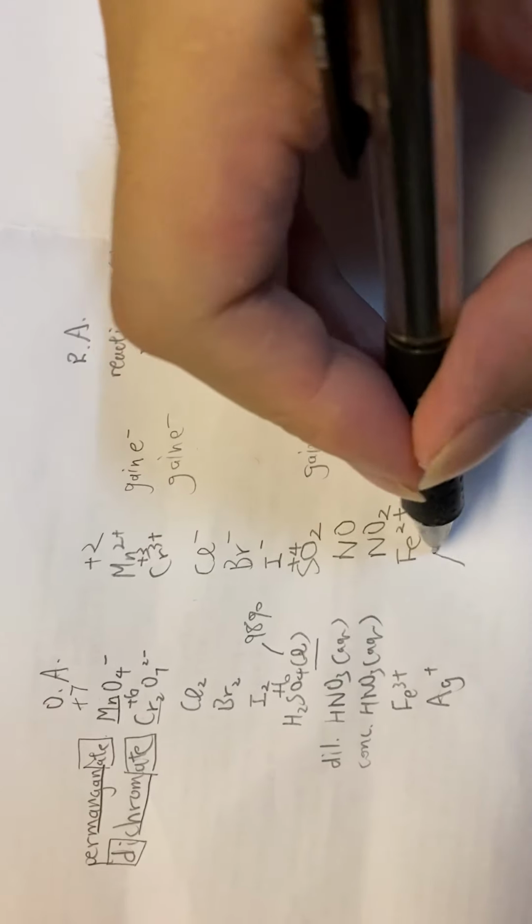And then some ions come from unreactive metals, which are willing to accept electrons back to become their elemental state again. So Ag+ is also one of the strong oxidizing agents.